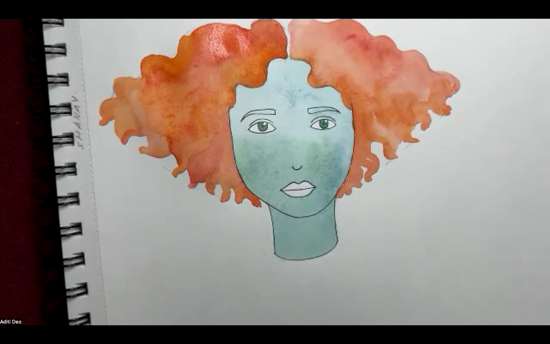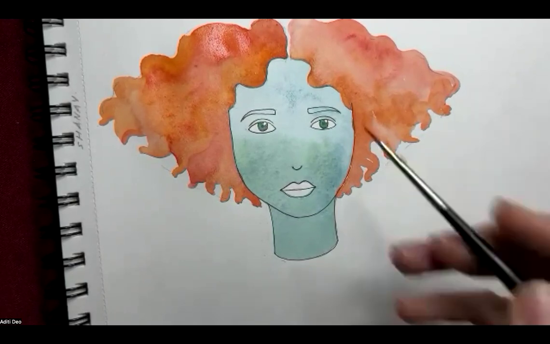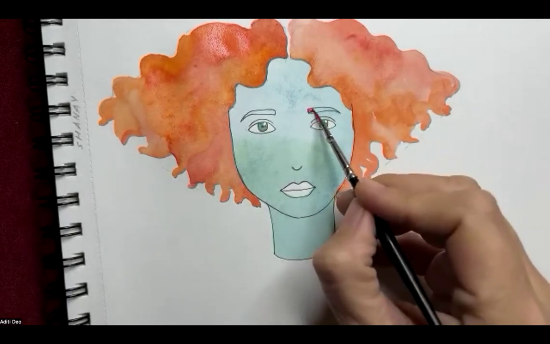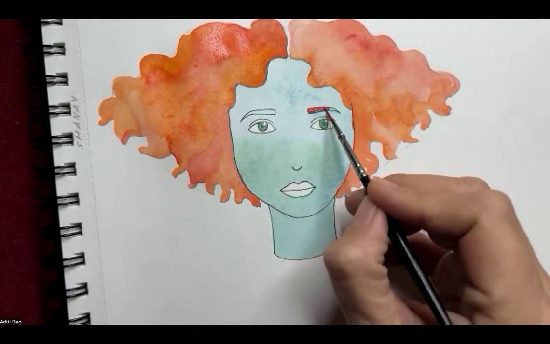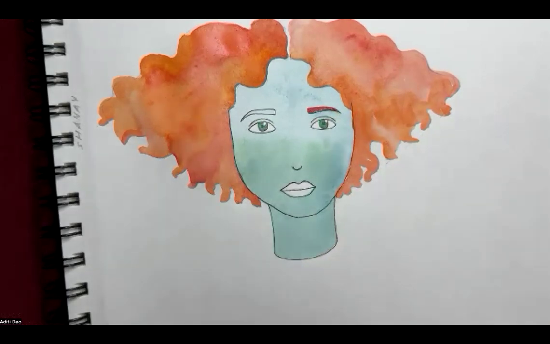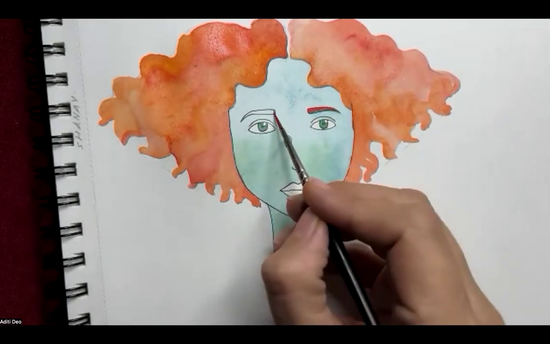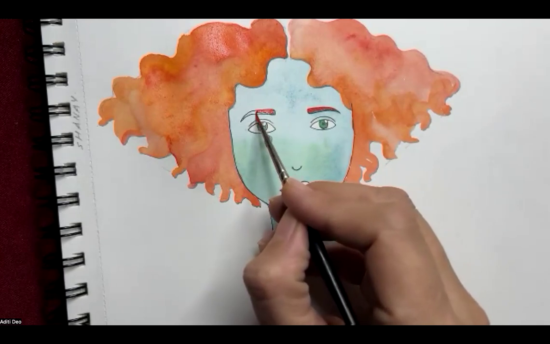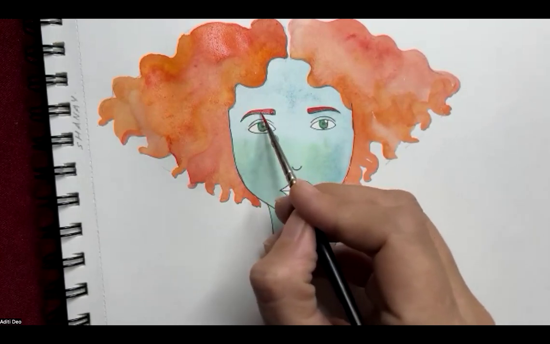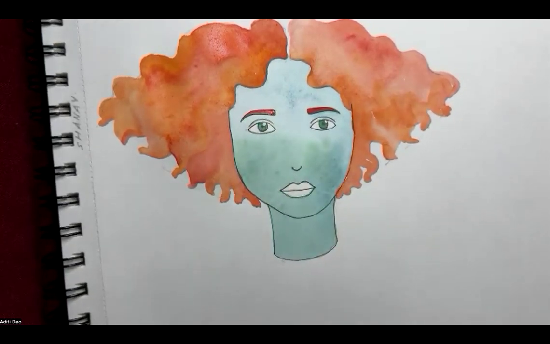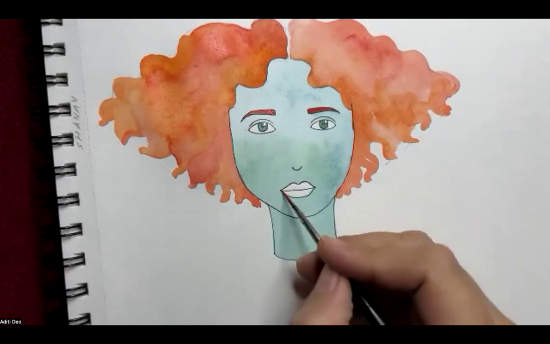And the same thing goes for the eyebrows. I'm going to make her eyebrows bright red. And I'm going to make her mouth also red. Why not?